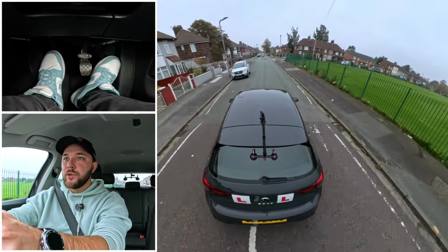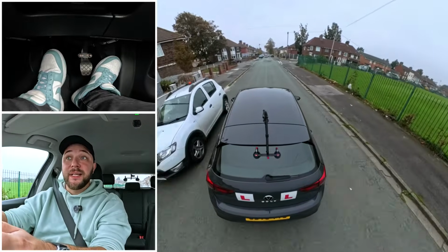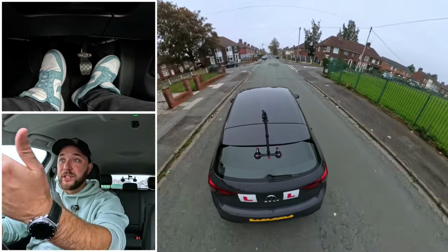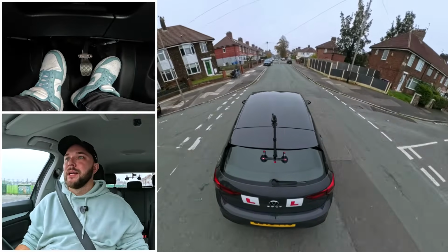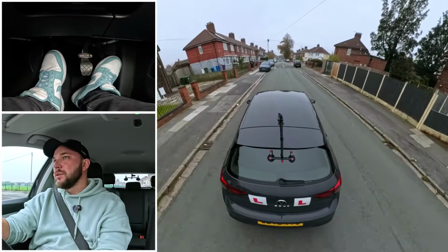As I can see, the double broken line give way lines on the sides means I have priority and I'm going straight ahead. I can carry on without any hesitation. So I will be taking the next road on the right.